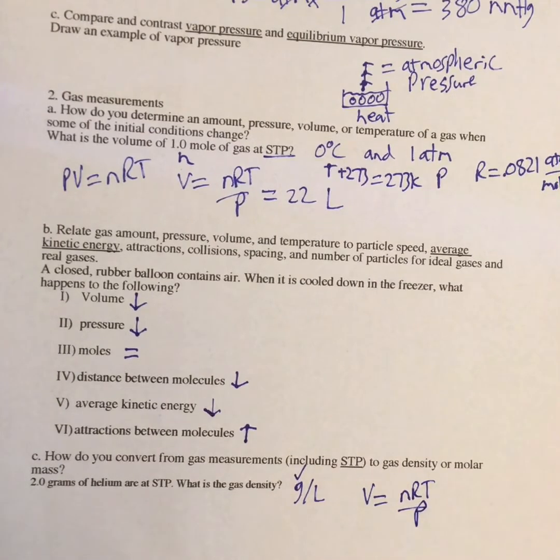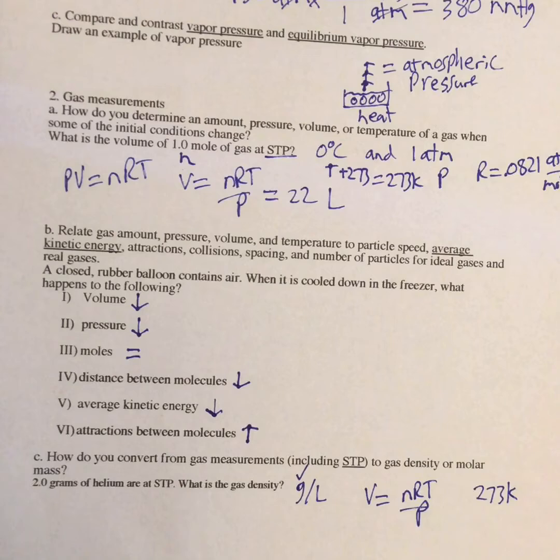First, we need to put in our values. R is still 0.0821 from the previous problem. It's on your equation sheet. Temperature is, like the previous problem, 273 Kelvin, because it's at STP.